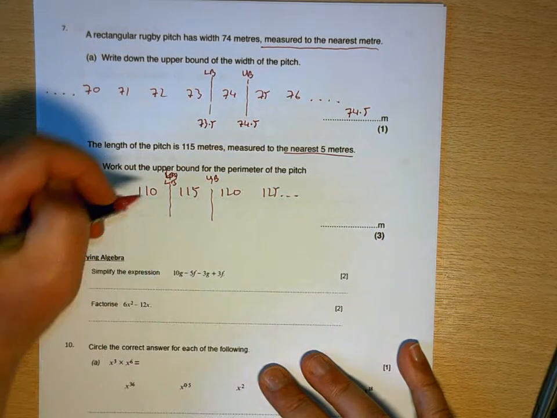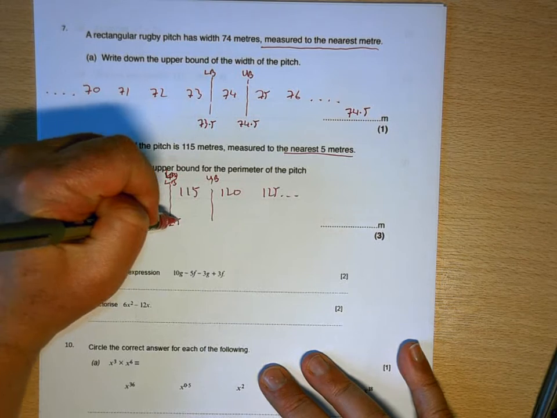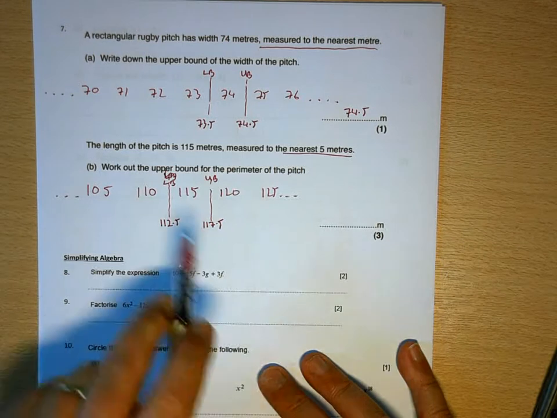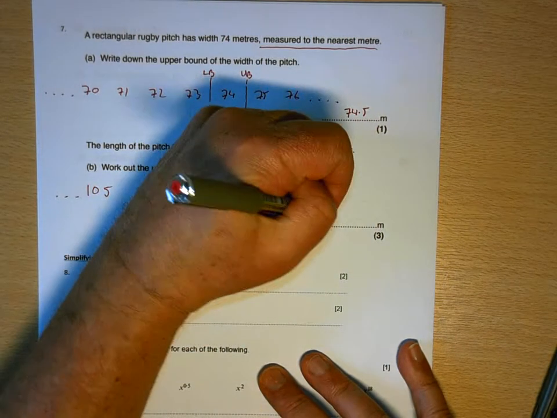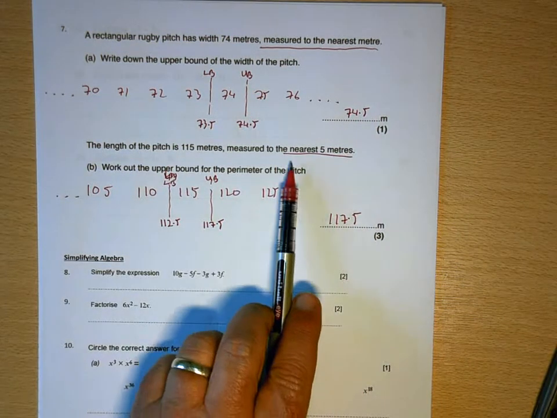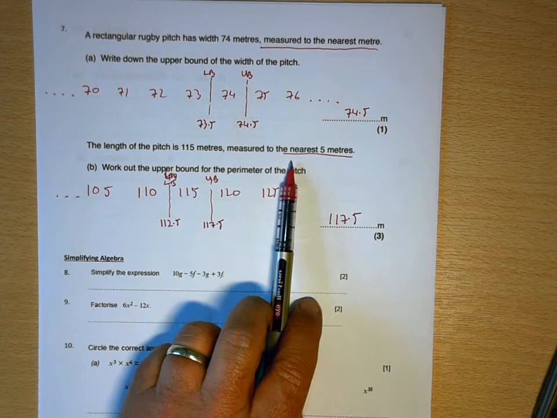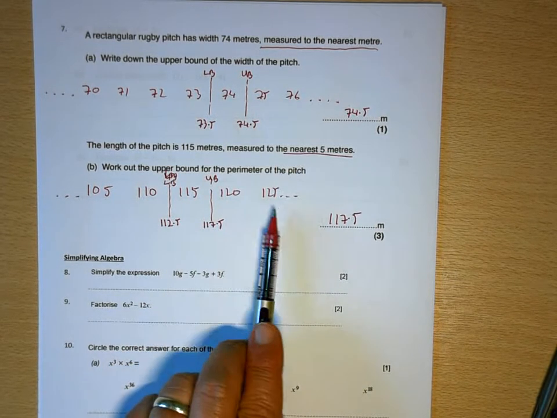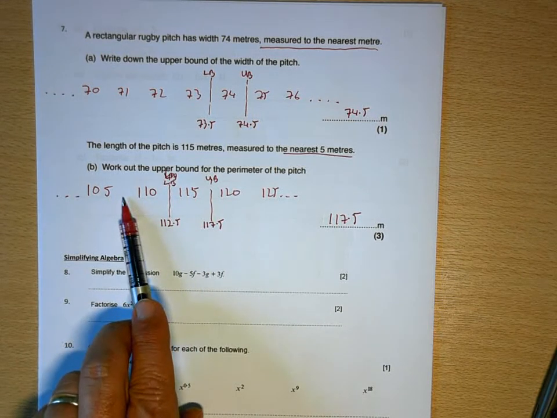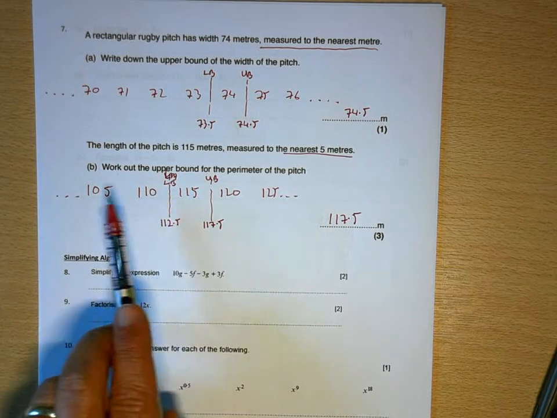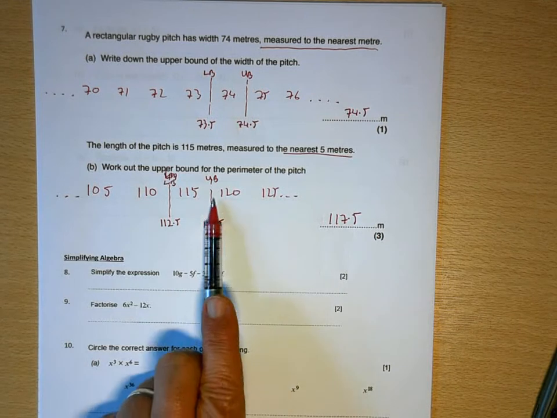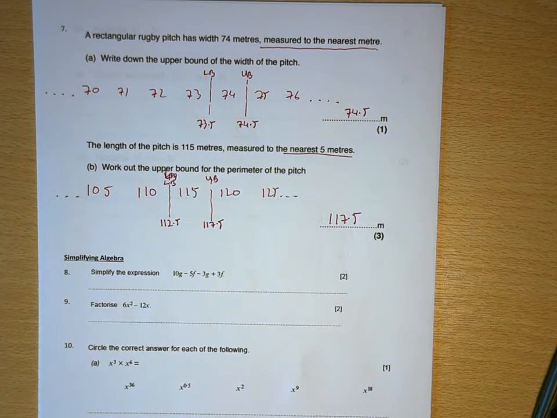So that's going to be 112.5 and 117.5. We want the upper bound, so it's going to be 117.5. So whatever the rounding accuracy is, that tells you what sort of numbers can be written. You're not going to have a number of 108 because it's going to be rounded to the nearest 5. So write down the numbers that could be your answer and then work out the dividing bit halfway between them.